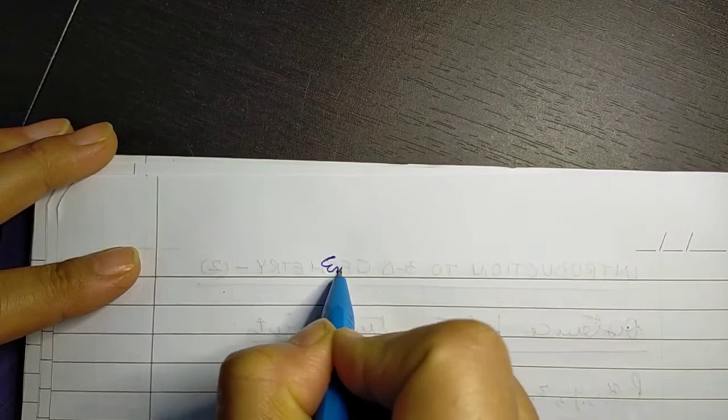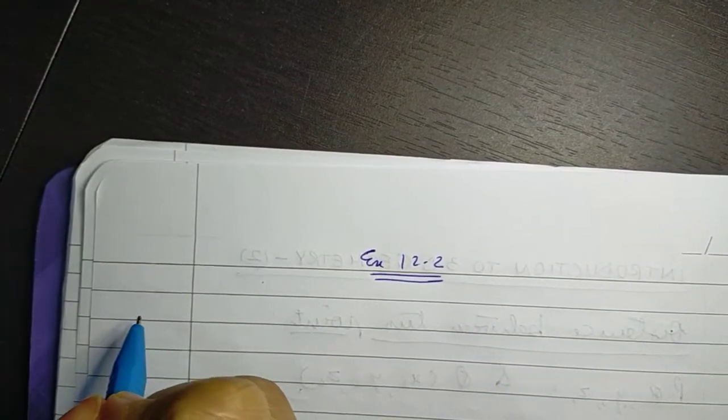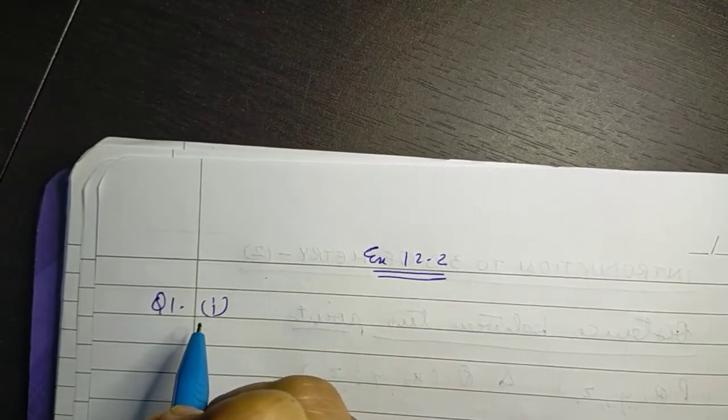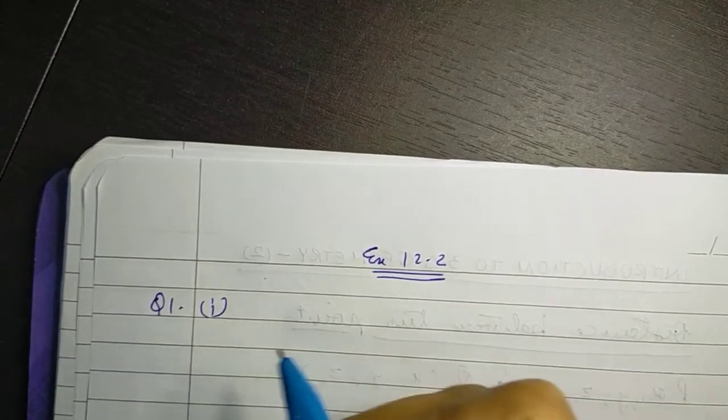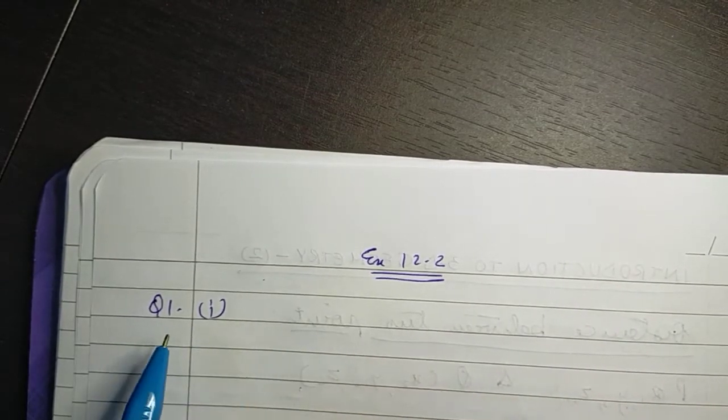Now we will apply this formula in solving various problems. So we'll be taking up exercise 12.2. Question number 1 is simple and straightforward, can be done very easily. In all the 4 parts we are given a pair of points and we have to find the distance between them.